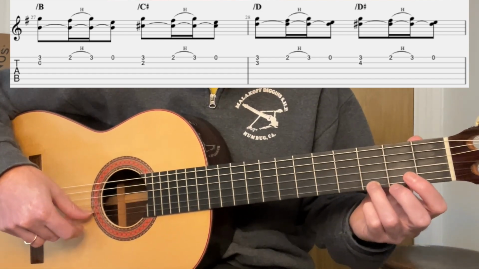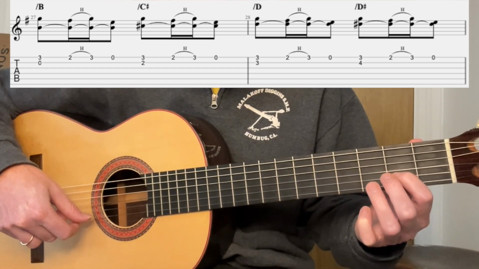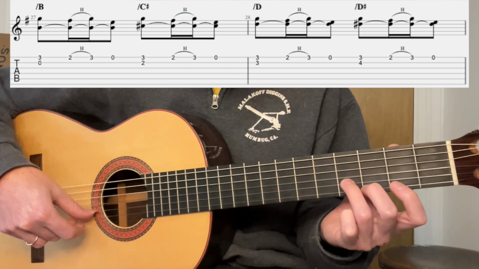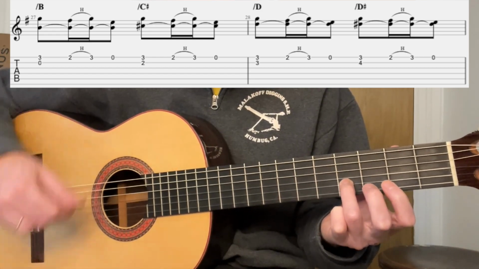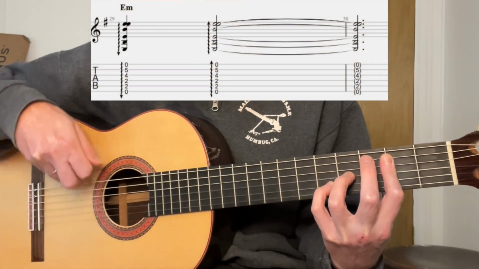Second string open. C sharp. Notice the fingering. D. D sharp. Nowhere to go besides home. So we're going to do this.